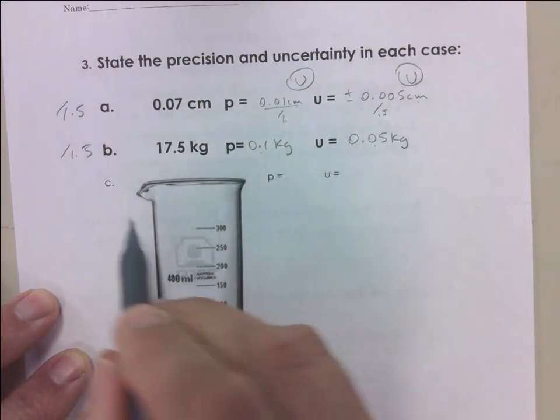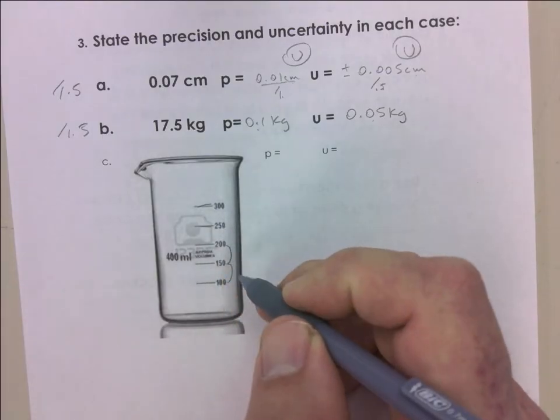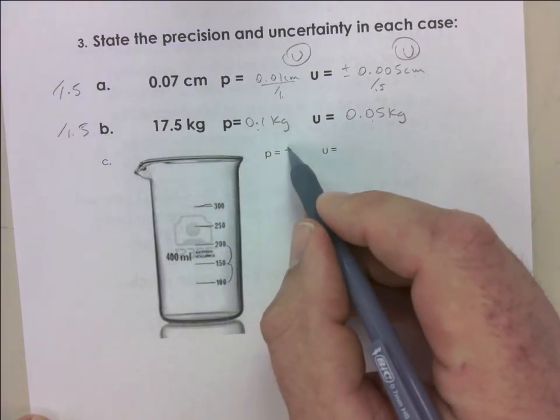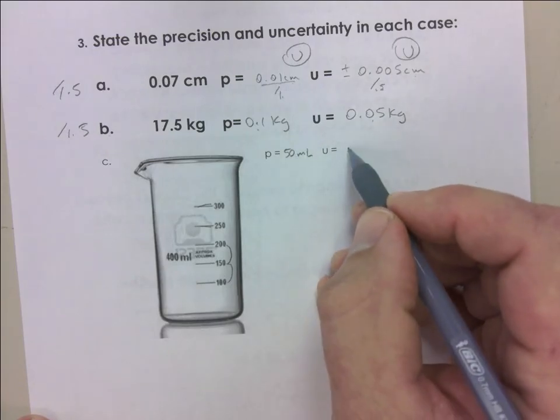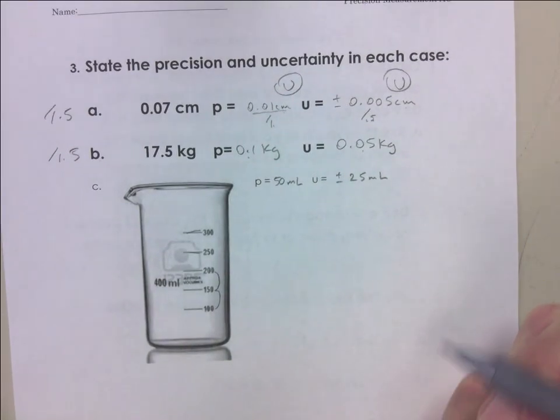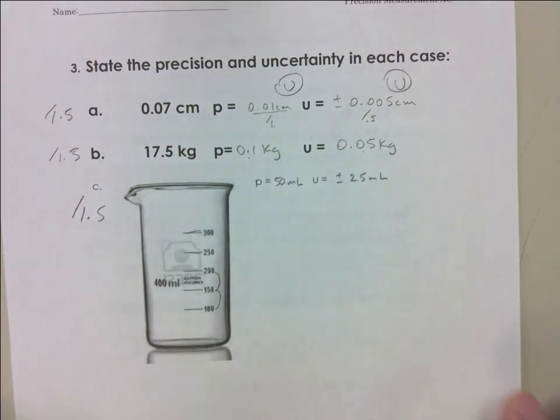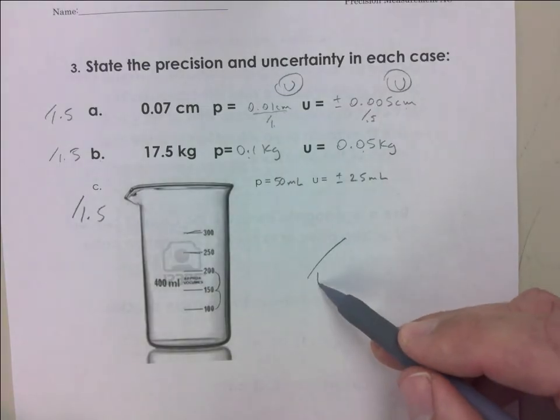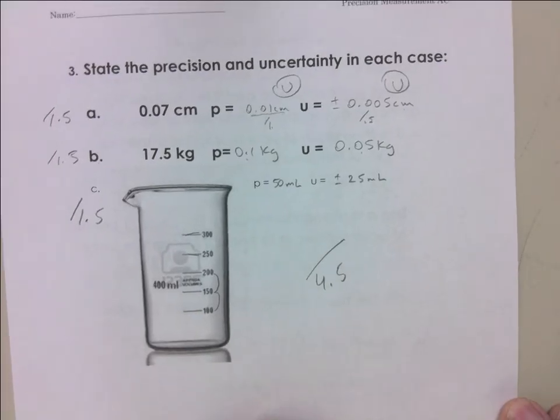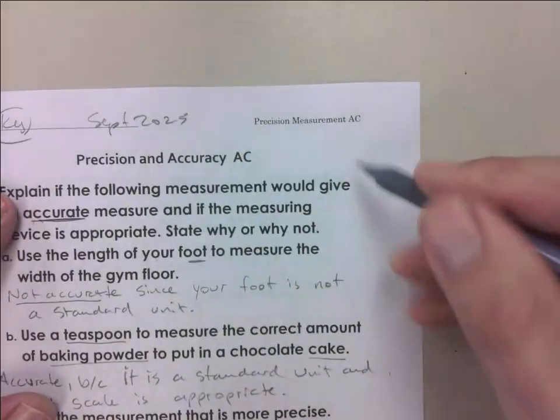1 mark for precision, half for uncertainty. And then for the beaker, the numbers are on the marking, so you don't need to do high and low. If you want to, you can, but let's just subtract them, and that's just 50. 50 mLs is the precision, and 25 mL would be your uncertainty there. So again, 1.5 as well for that one. So this whole page is worth 4.5. Go to the front, 7 and 4.5, that is 11.5.